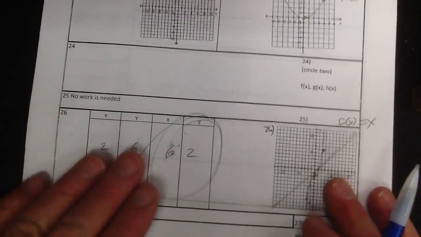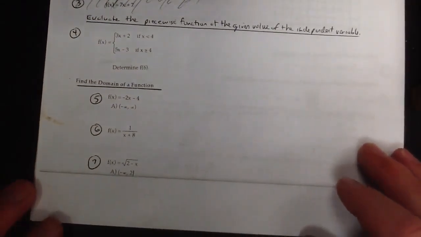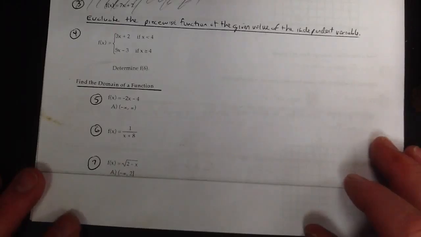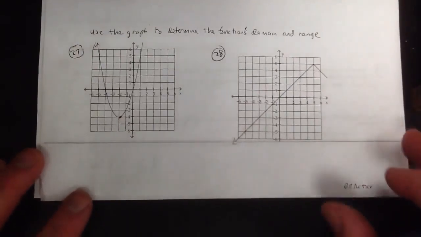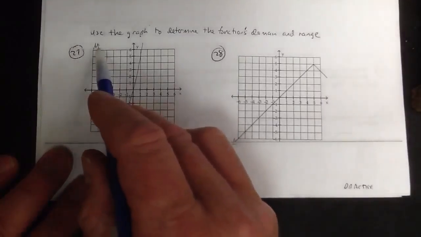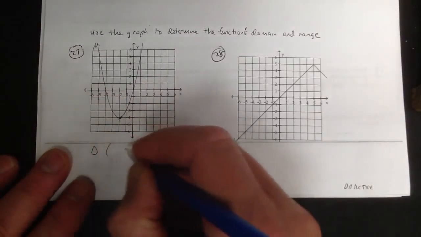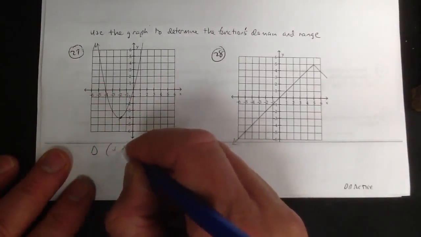And what else do we have here? Oh yeah, domain and range. And piecewise. Nope, that's not right. We've already done that. Domain and range. Here we go. Okay, what's the domain of this? All reals.